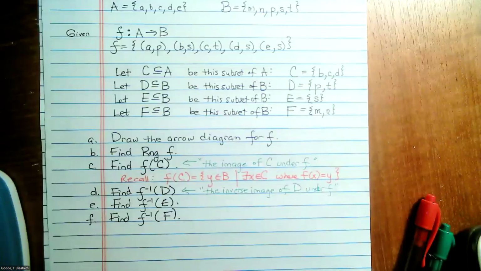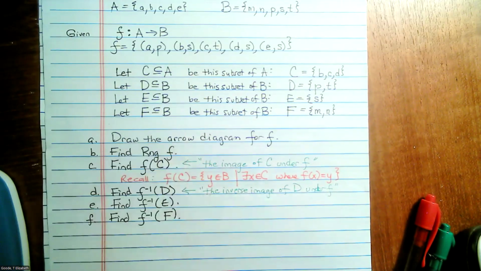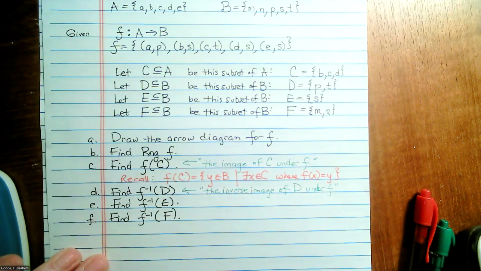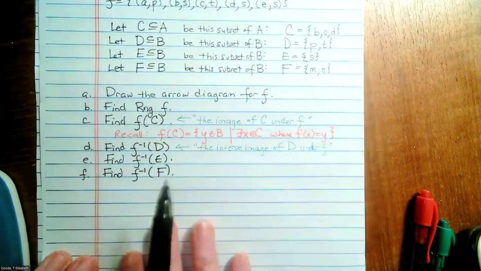It can really help when you draw your arrow diagrams if you actually figure out what these sets look like in A and in B. All right, and I'll save room here and I'll save this piece of paper.